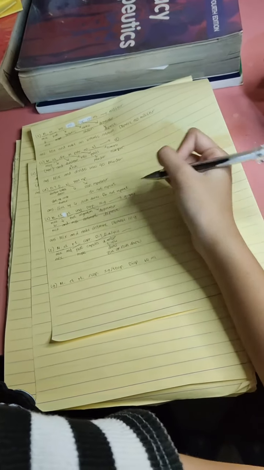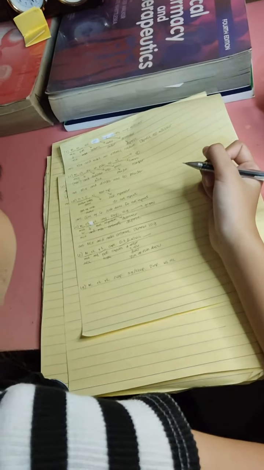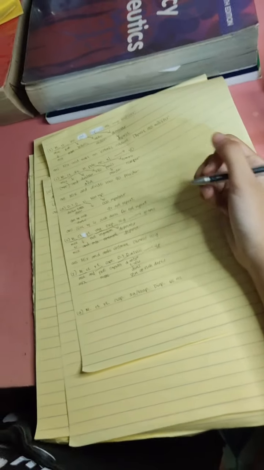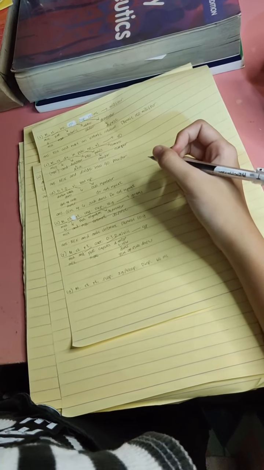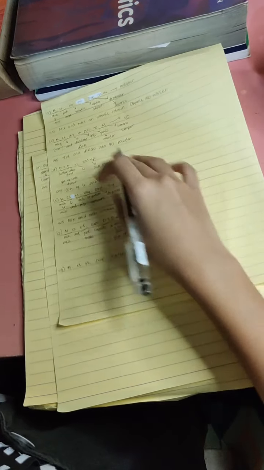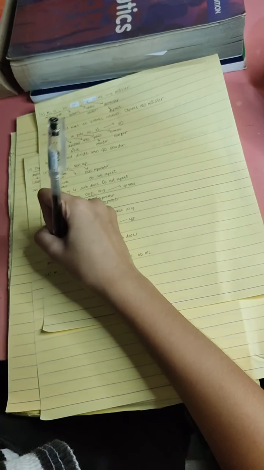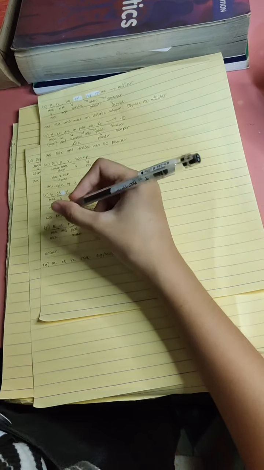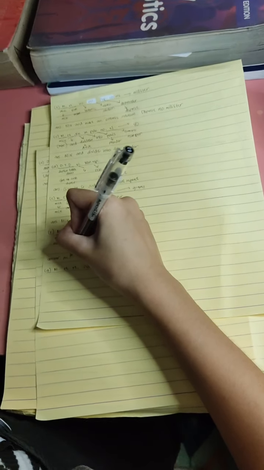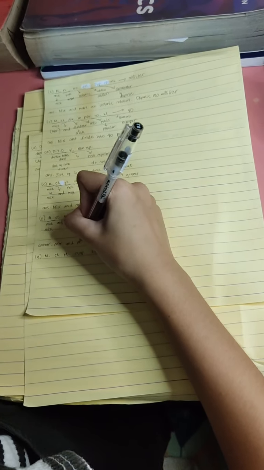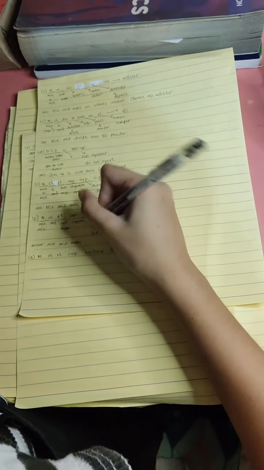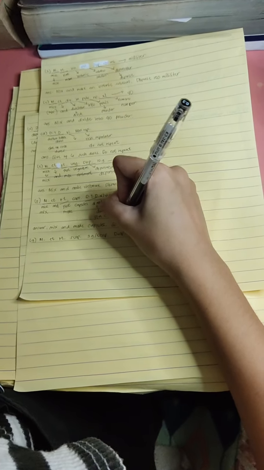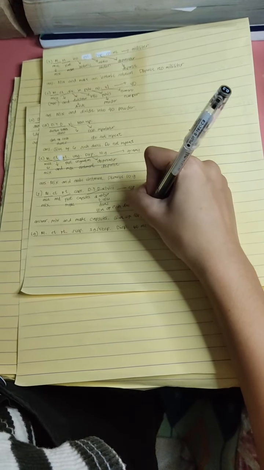Then XLVII, Latin for 48. The answer is mix and make capsules, give off 48 such doses.